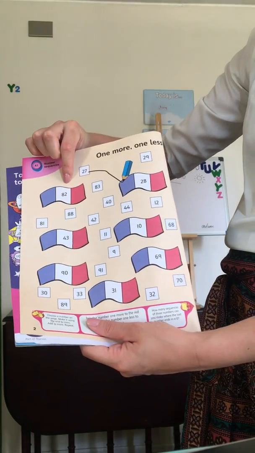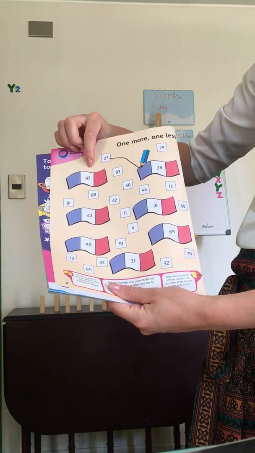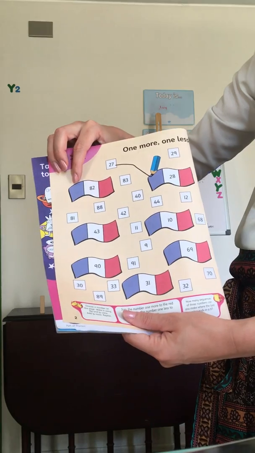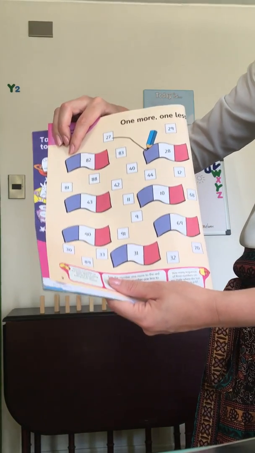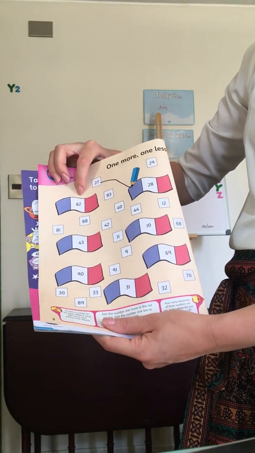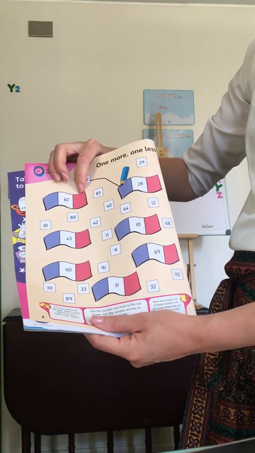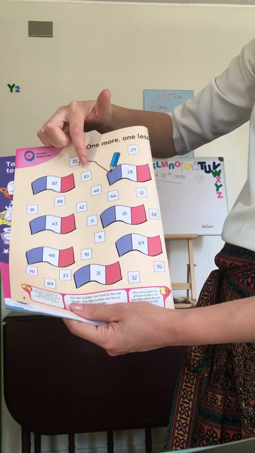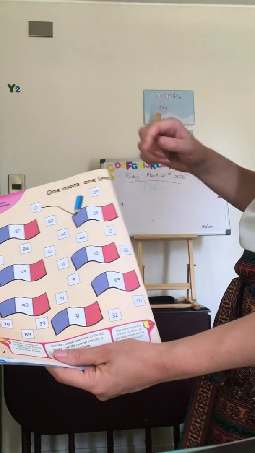Here we see number 82. Which number is placed before number 82? Number 81, right? Number 81. Which number comes after 82? 83. So you have to draw a line from these squares to this square. So you will have to find the numbers.